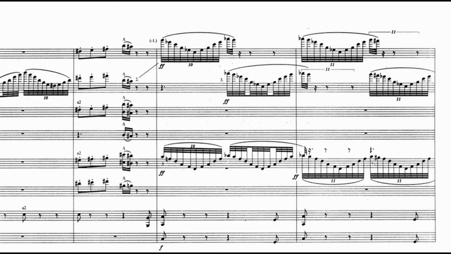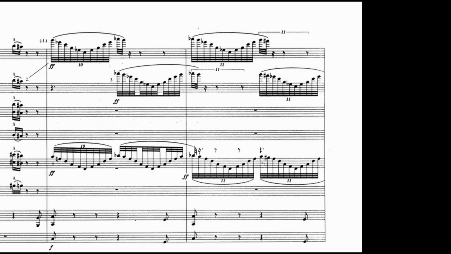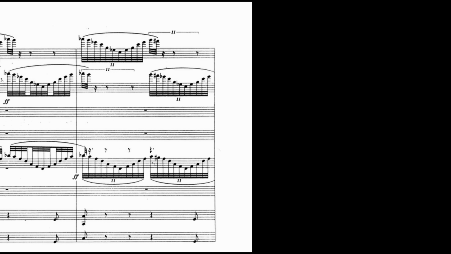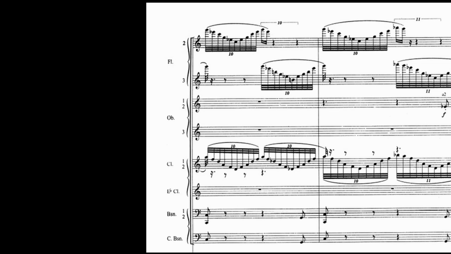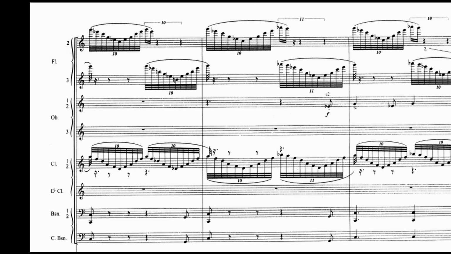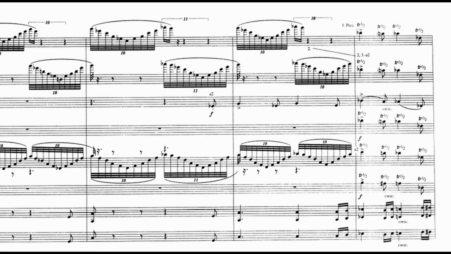You can do that if you have double woodwinds, a double setting, so 2 flutes, 2 oboes, 2 clarinets. They can just do that with each other, and it will be very seamless. You will not actually hear that it's 2 players. You can also use that as a color though, so if you only have singular woodwinds, you can do this between flute and clarinet, or oboe and clarinet, or flute and oboe.